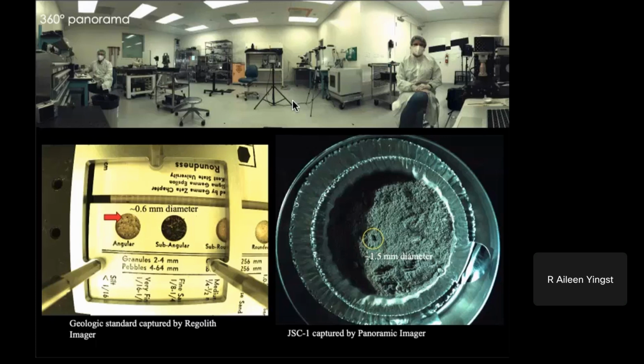And on the left, that's a real world test of the regolith imager with one of those lovely little cards that we geologists carry when we're in the field. That black grain is an angular grain. It's about 16 pixels across in this image, and you can, in fact, when you zoom in, tell that it's angular. So this gives you an idea of the regolith imager's behavior. Next slide, please.